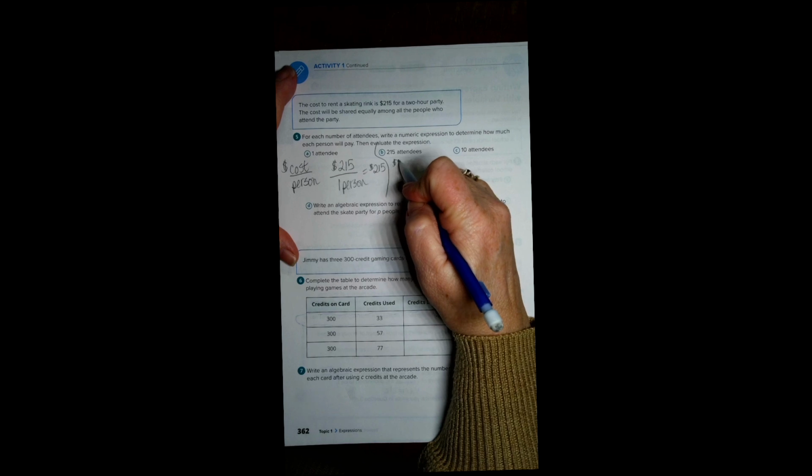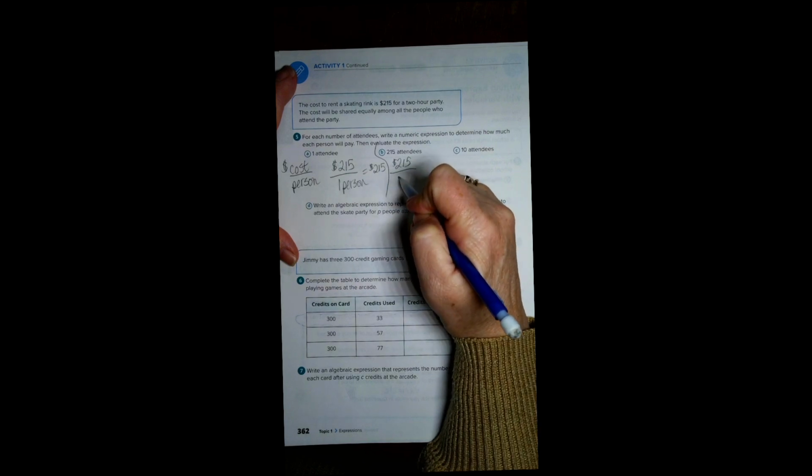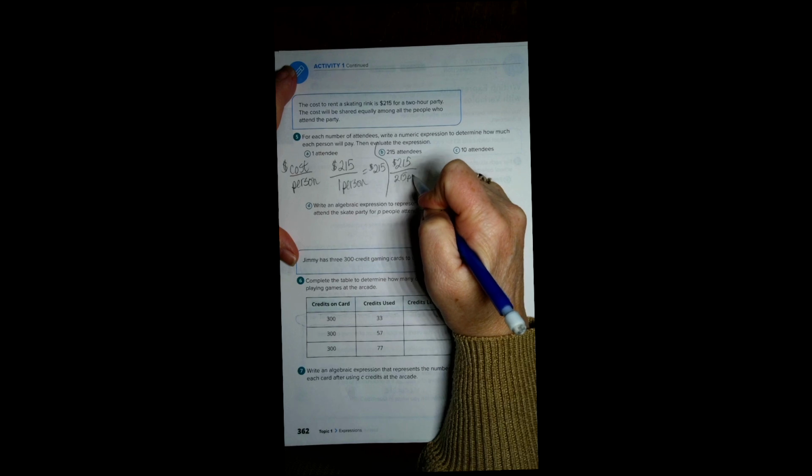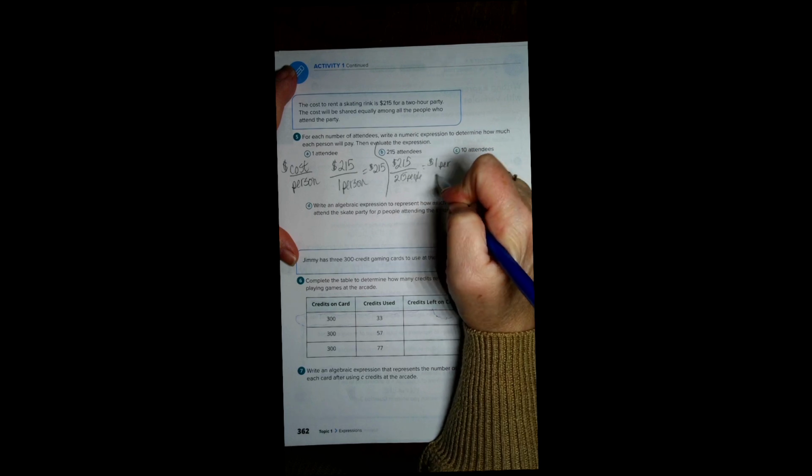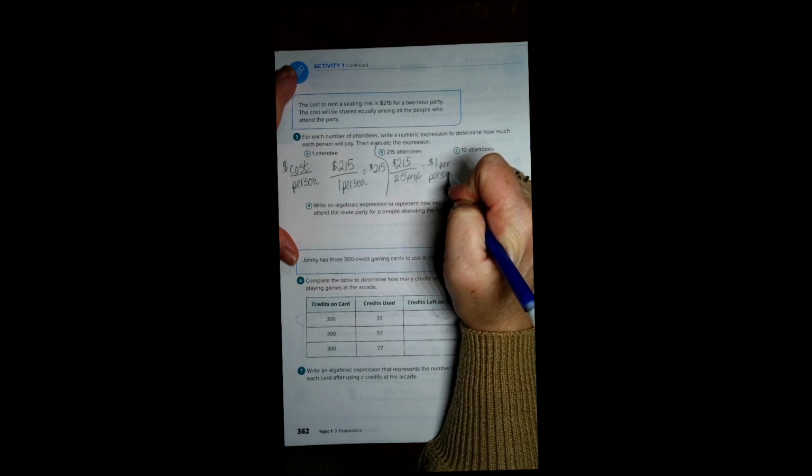It's a $215 cost, and there's 215 people. So then we have 215 divided by 215 is $1 per person. Then 10 attendees, so we have $215 being divided equally among 10 people. Our cost per person there is $21.50 per person.